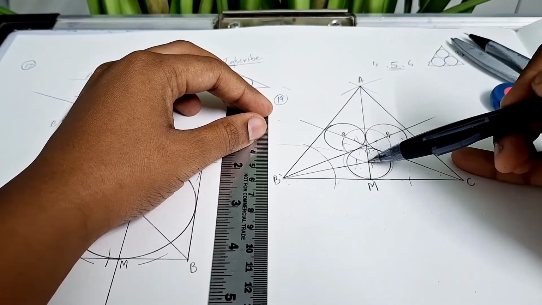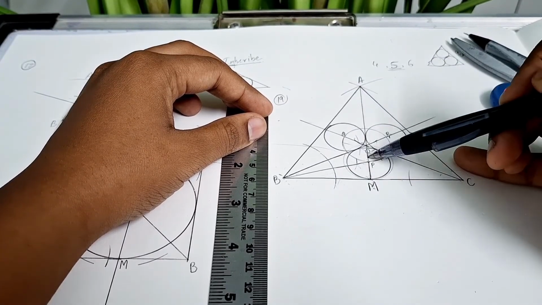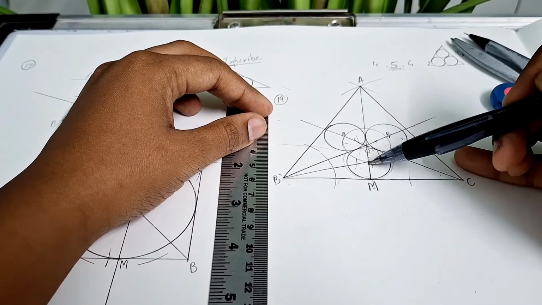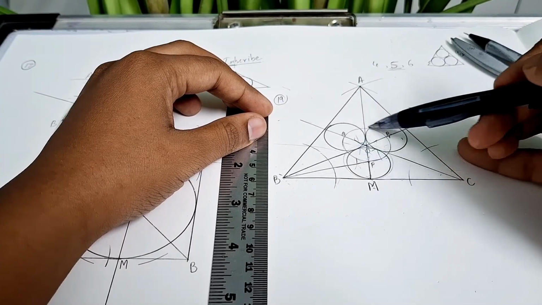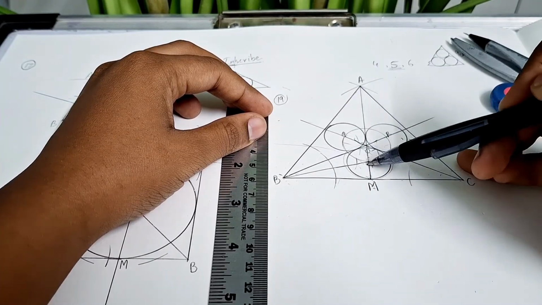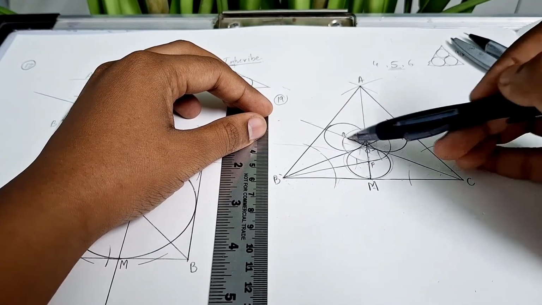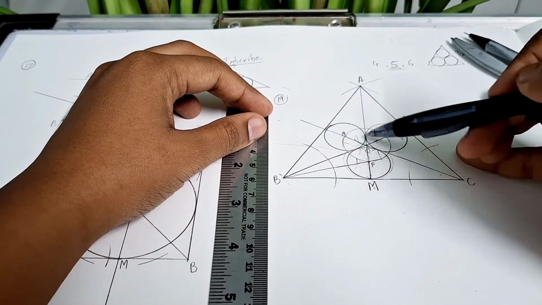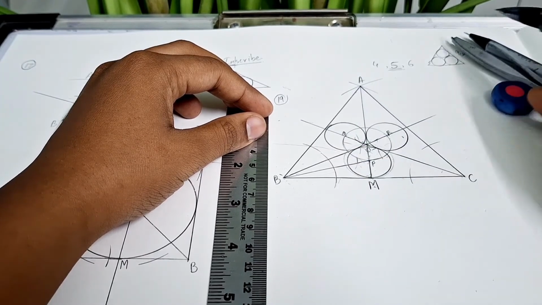The angle bisector meets line OM at point P. Taking OP as the radius, we have made the central circle to get the center points of the circles as P, Q, R, and taking these 3 centers, we have inscribed the 3 circles inside the equilateral triangle.